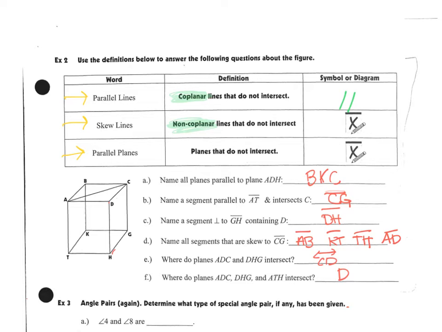Now looking at being able to identify those, we're naming all planes parallel to plane ADH. Well, if I locate plane ADH, this plane here, if we name a plane that is parallel to it, we could see that plane BKC would be parallel to it.